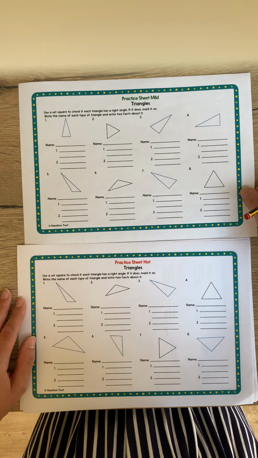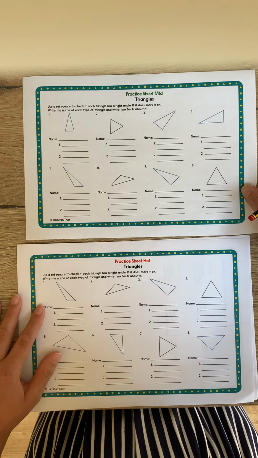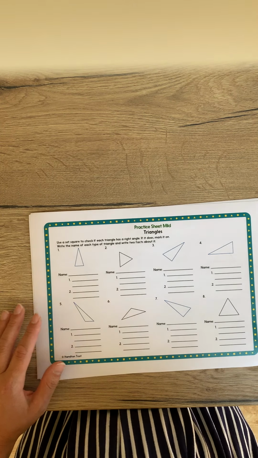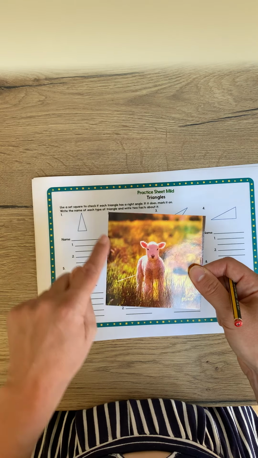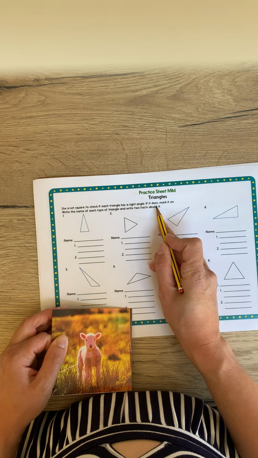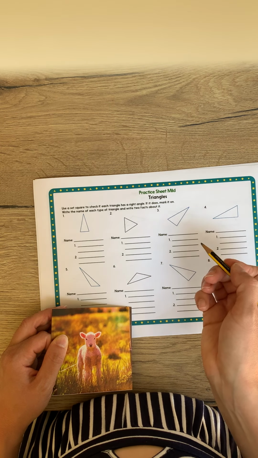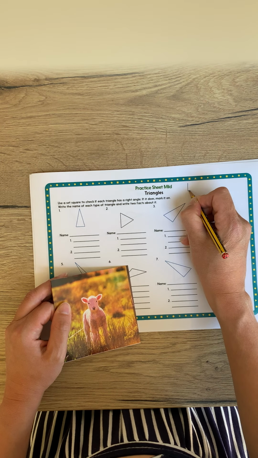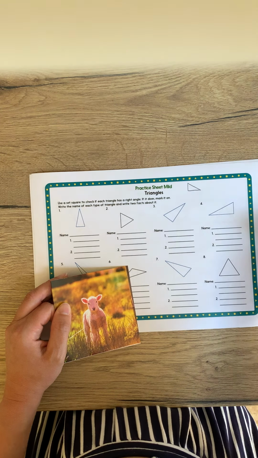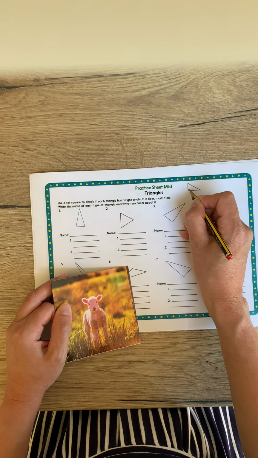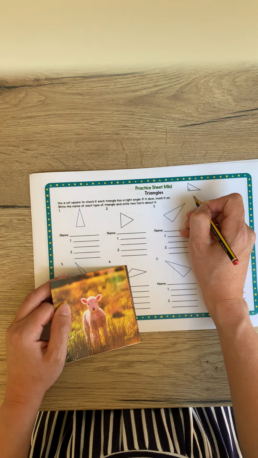So your practice sheets for today, you have mild or hot options. They're quite similar though. So just choose one to complete as some are repeated. So use a set square, that means a right angle measurer, which I've got here, to check if each triangle has a right angle. If it does, mark it on. And the way we mark a right angle, now I haven't got a ruler, I'm being very naughty here. But if I was to draw a right angled triangle like this, the way we would mark the right angle would be this, and this shows us that that is a right angle. That angle is 90 degrees.